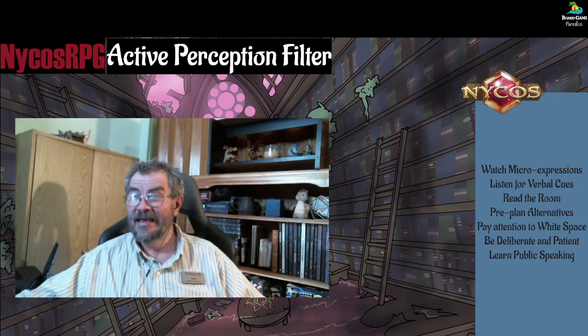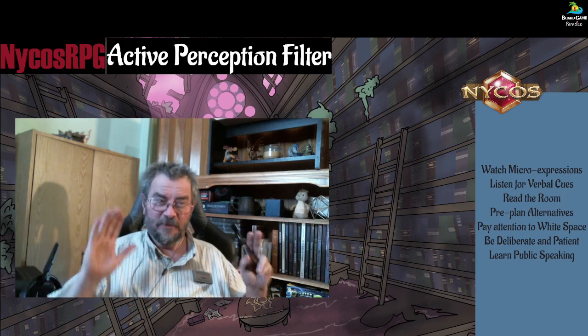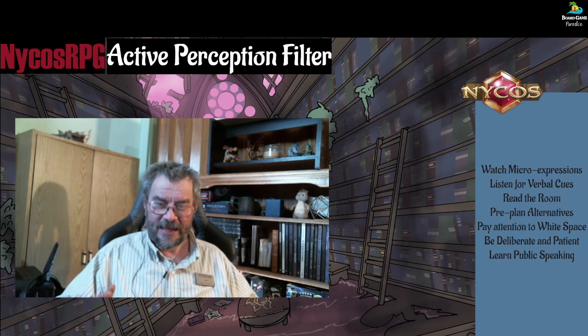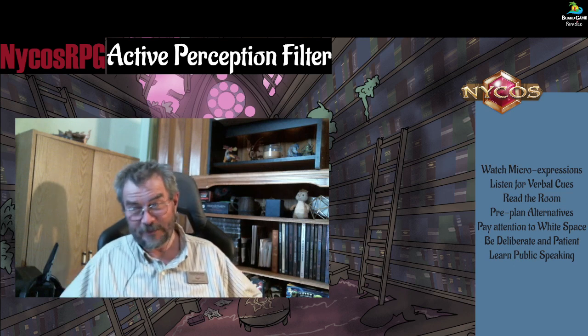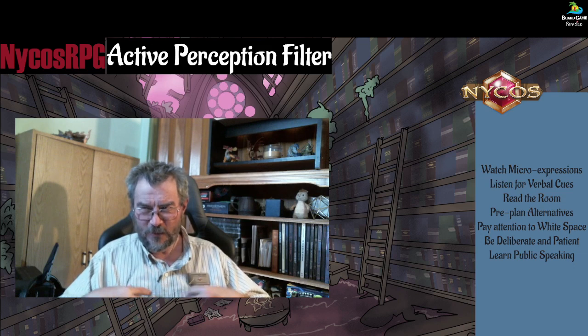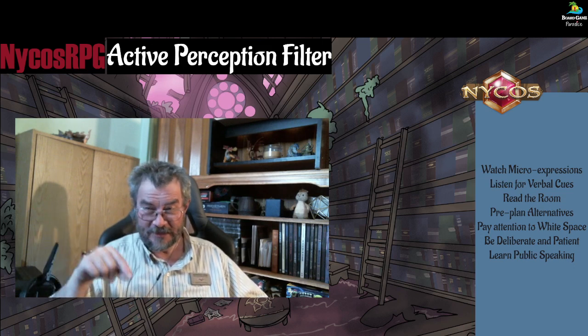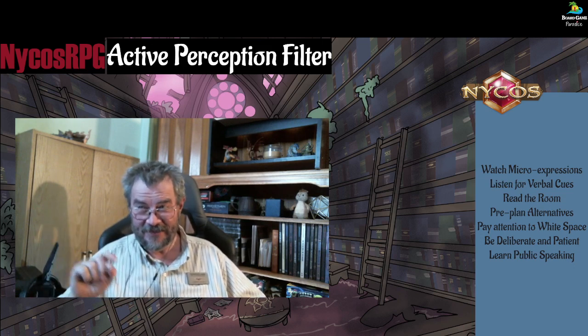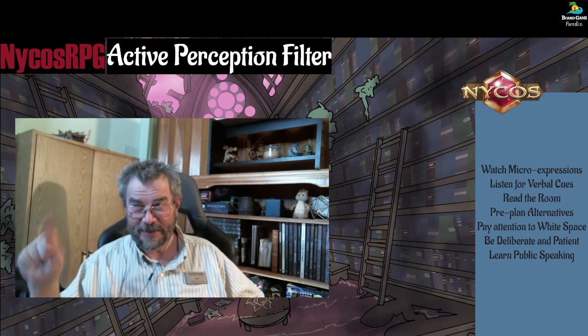And that is: develop an active perception filter. And this is a skill. This is literally something that I would be following on my character sheet if I had a persona sheet for who I am right now. My active perception filter score is probably in the 70s, and I would be aiming at the 90s.